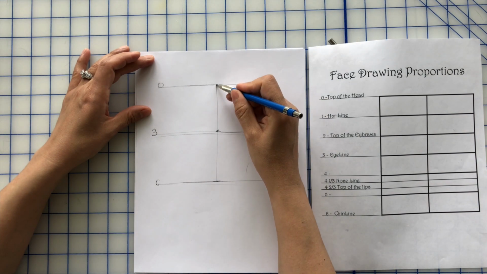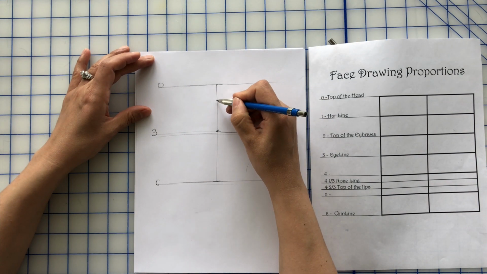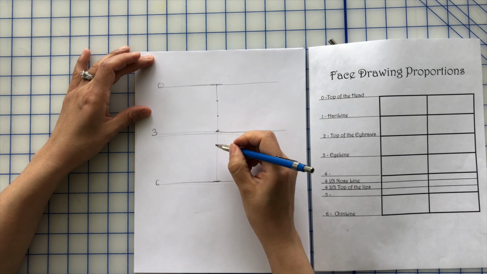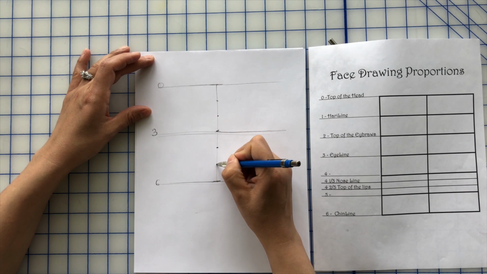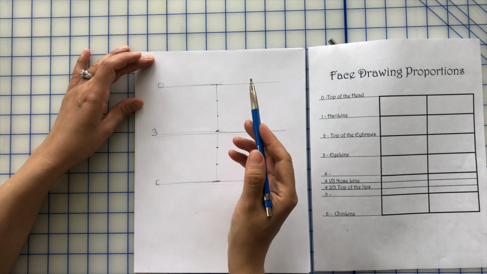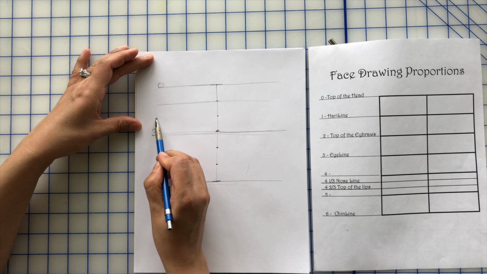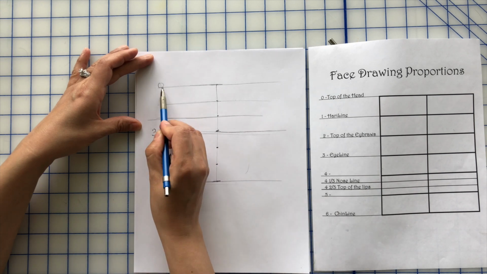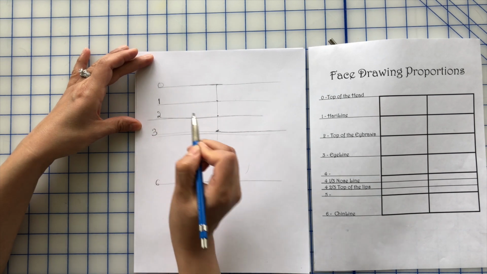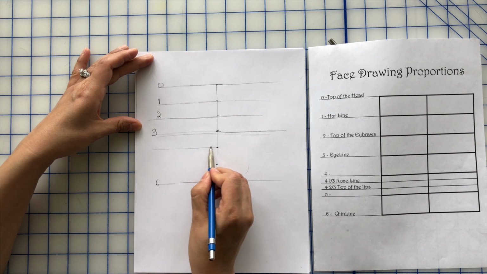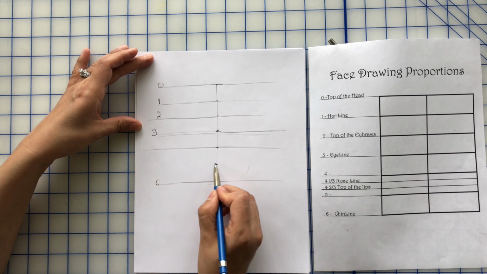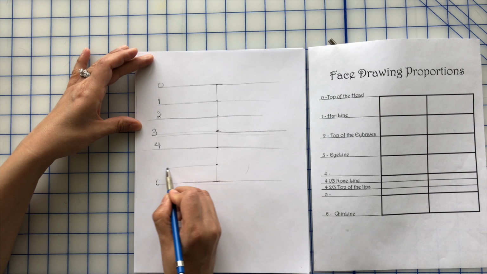Then you're going to divide the top part into 3 equal parts, 1 and 2. So we've got 3 up there, and then 1 and 2. So we should have 6 equal parts. Let's draw those lines. So that's 0, 1, 2, 3, 4, 5.